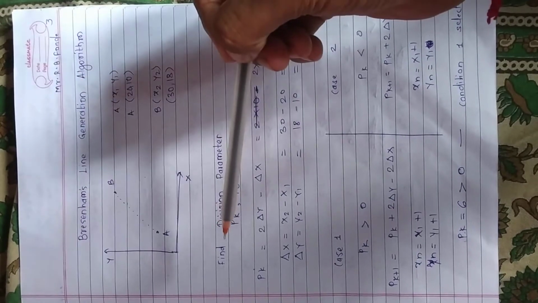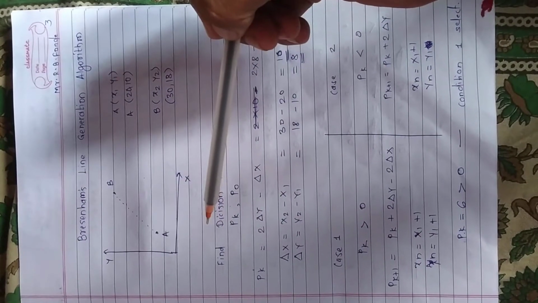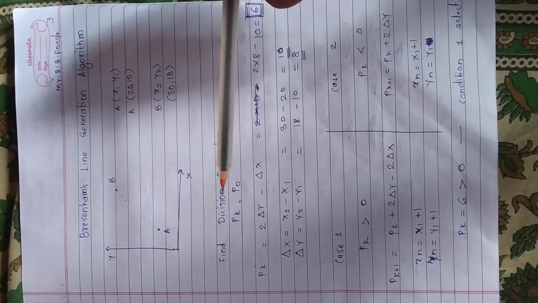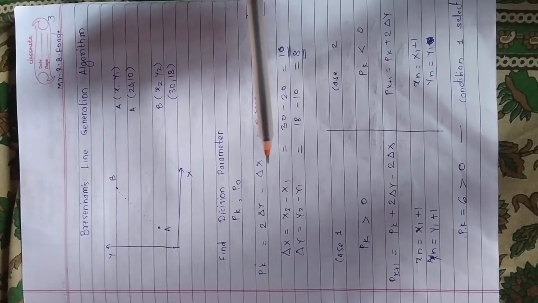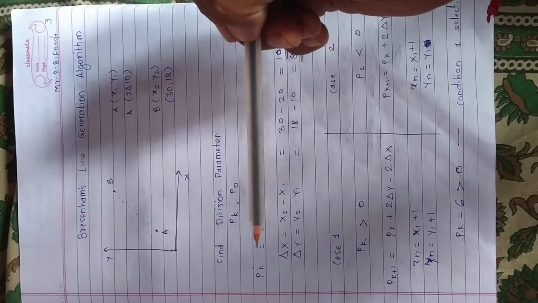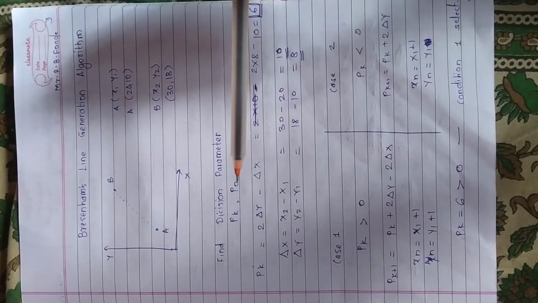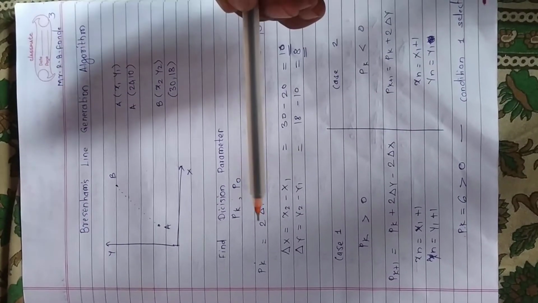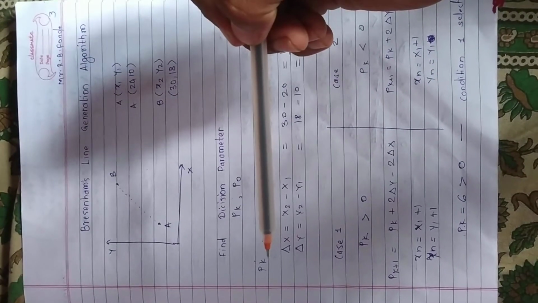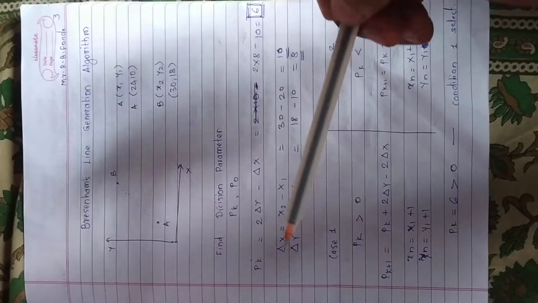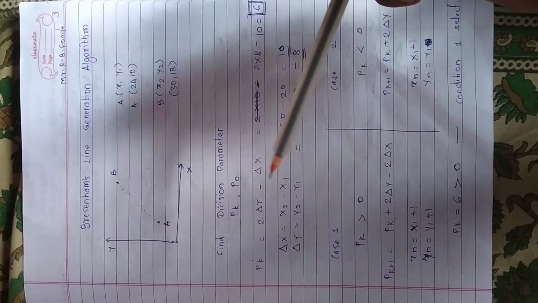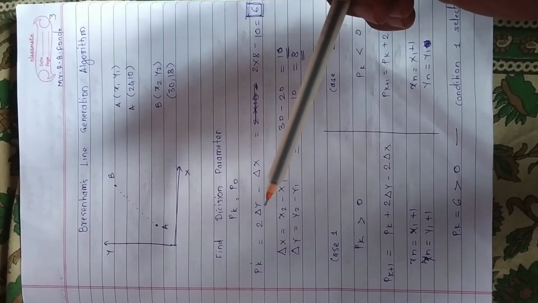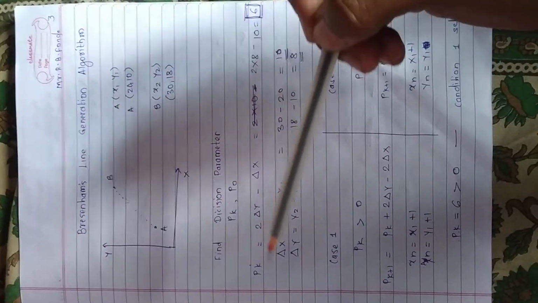Now we will go for the decision parameter. There is one standard formula for the decision parameter: 2 delta y minus delta x. Basically pk is denoted for the decision parameter, and p naught is also denoted for the decision parameter, and that is the formula for finding the decision parameter. The value of delta x is equal to x2 minus x1, and the formula for delta y is y2 minus y1. That is the standard formula.